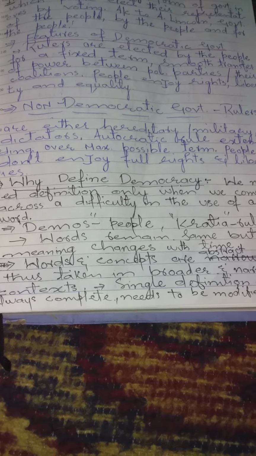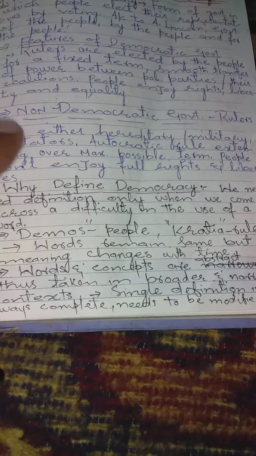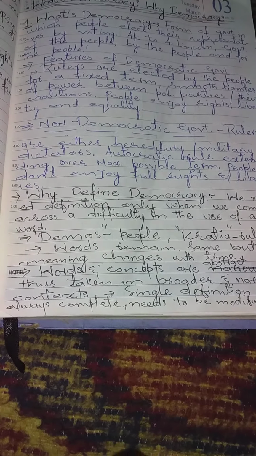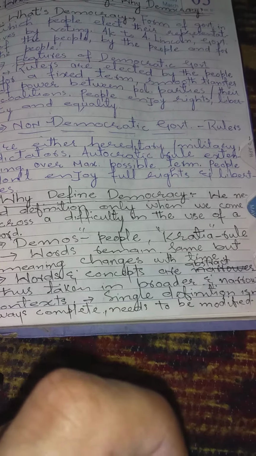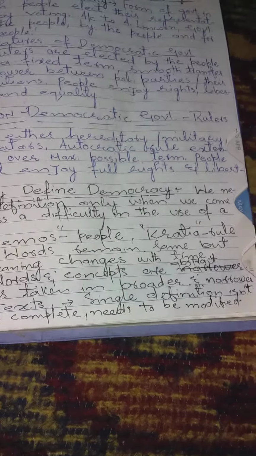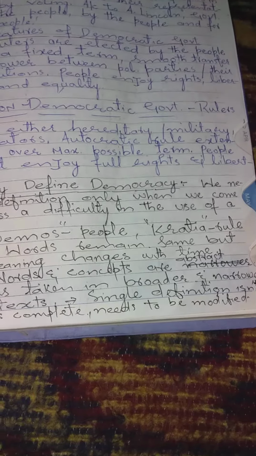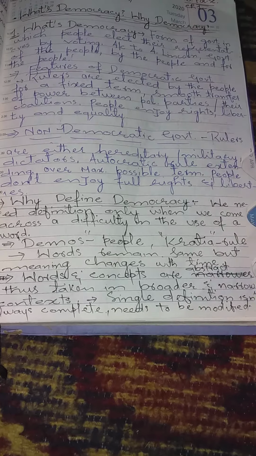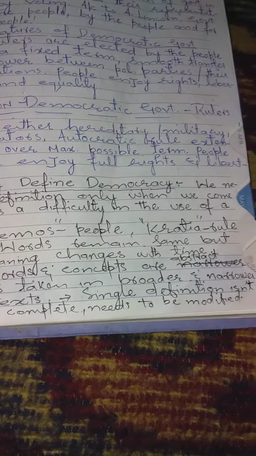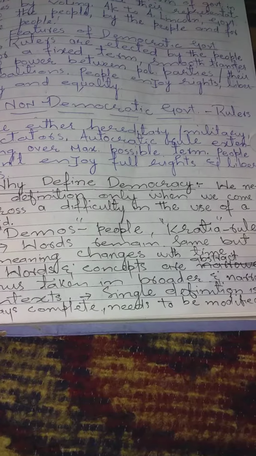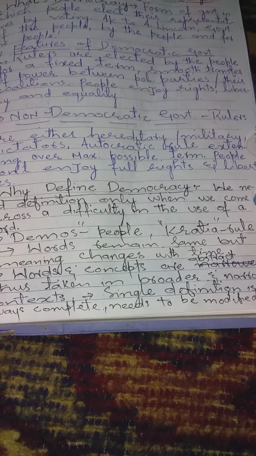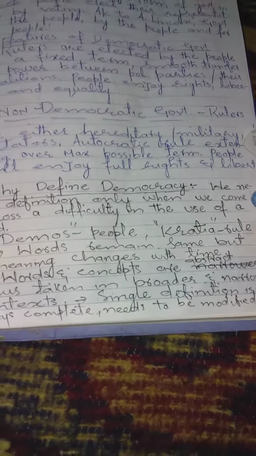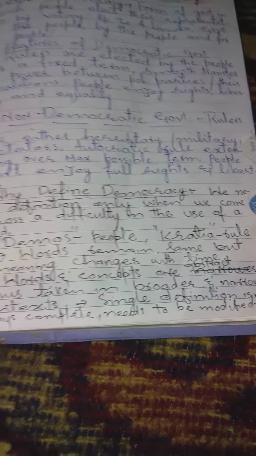In non-democratic government, there may be military dictators. Autocratic rule may be there, extending over the maximum possible term. The autocratic rule has no limit. It extends for years and years. People do not enjoy full rights. If they criticize the government, they are punished. People are not free. Their liberties are curtailed, they are confined.